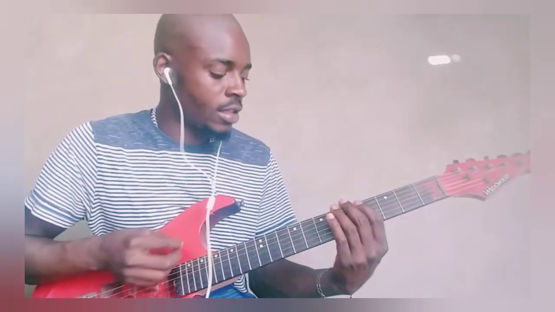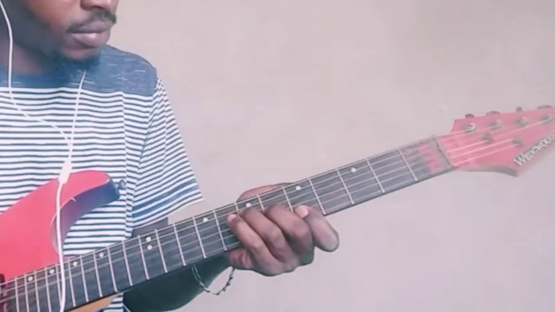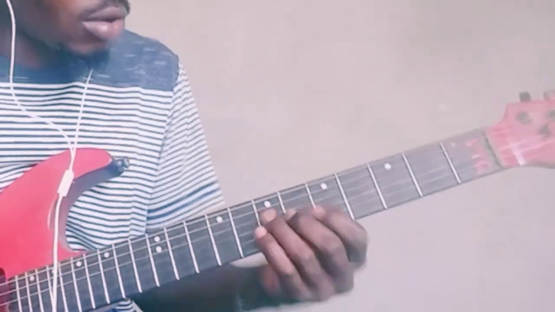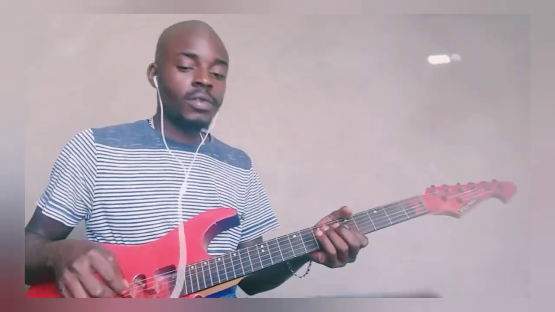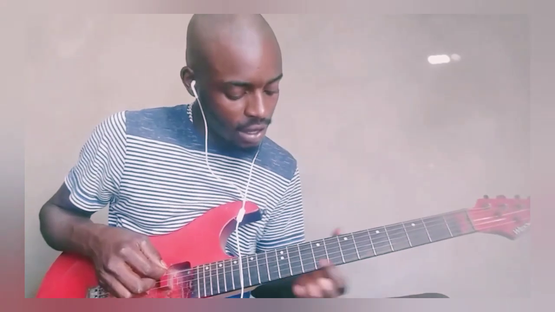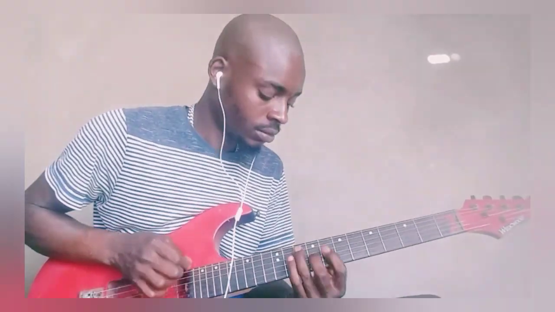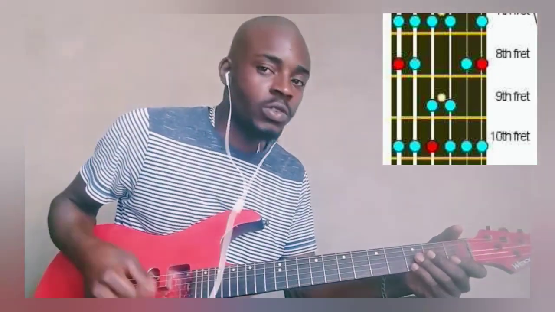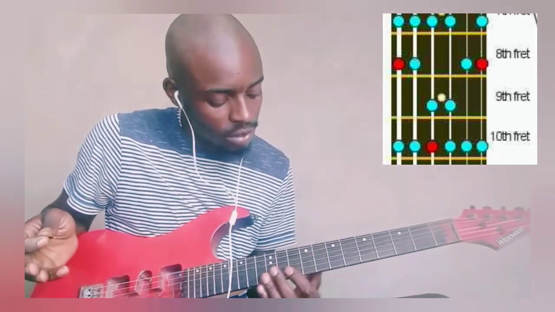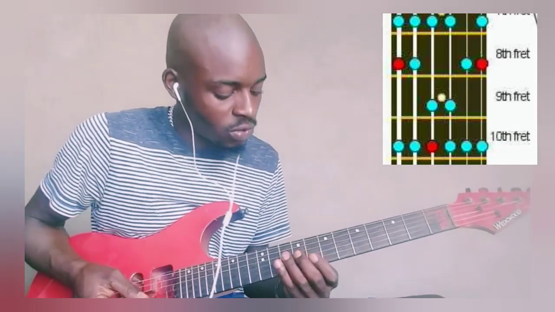And now we have A. Okay, so A, you can play it as this chord shape, or you can play it as a bar chord. So another position is the 8th fret. This one I think is also important because most Sungura guys, they like the chord C, or to start in C.